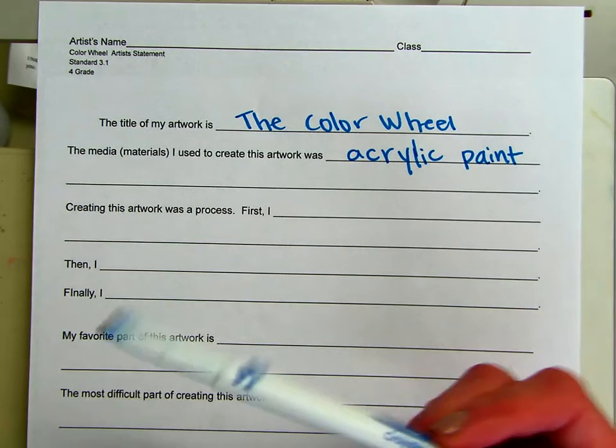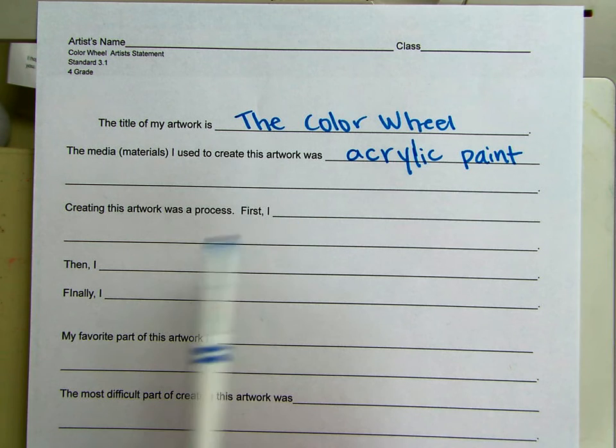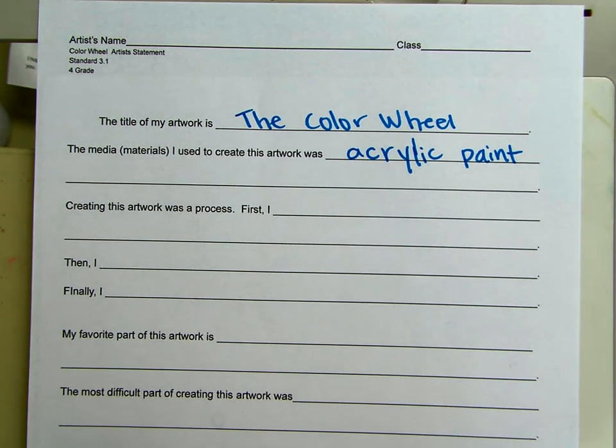Okay, the next part of this says, creating this artwork was a process. First I, and then it gives a blank, then I, and a blank, and then finally I, and gives a blank. Now, we had so many steps in creating this artwork, but I only gave you space for 3. So I'm going to talk through all of the steps, and you're going to pick what you think are the 3 most important and write them in order on those lines, okay?